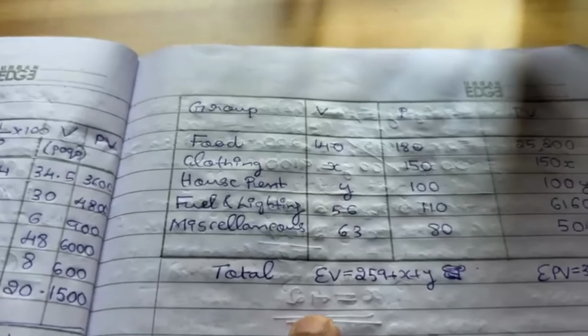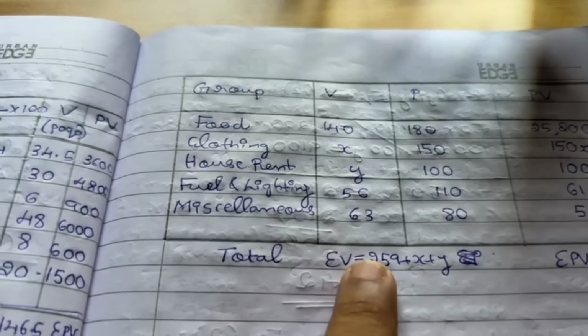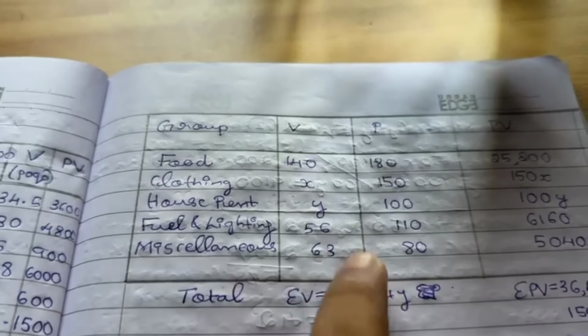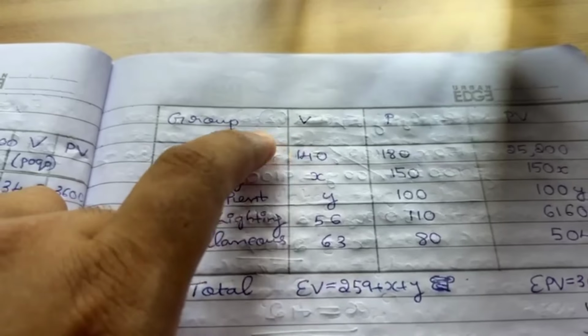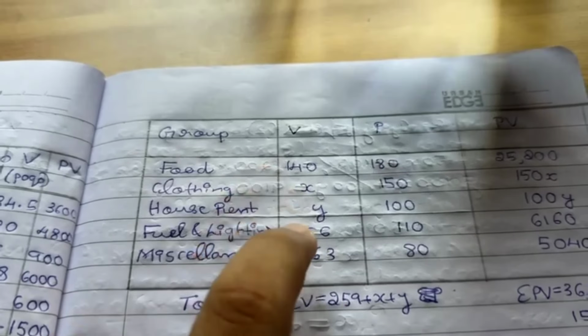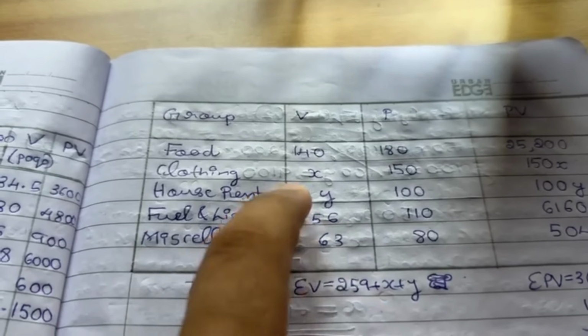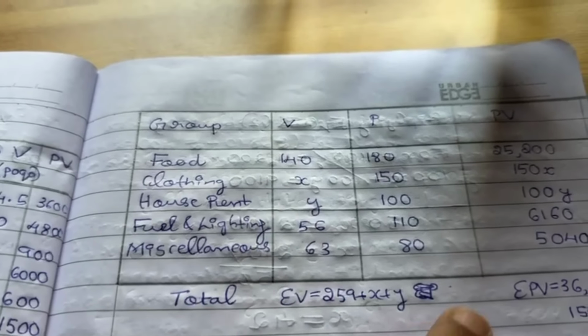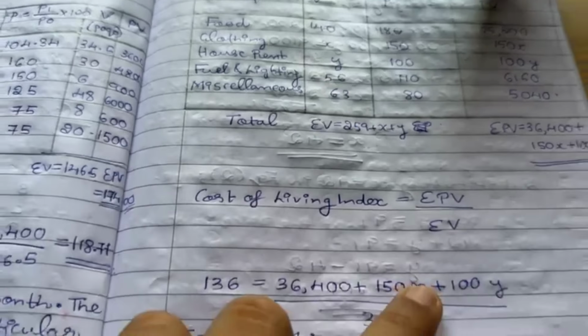So in the denominator we have to calculate summation V. With the same method we calculate the non-x and y values: 140 plus 56 plus 63 is 259. Then we add x plus y to that, since no values are given.